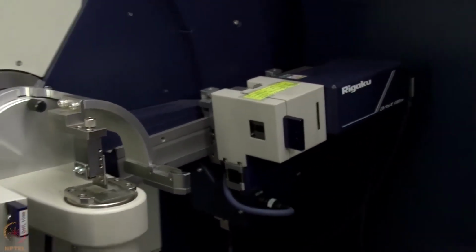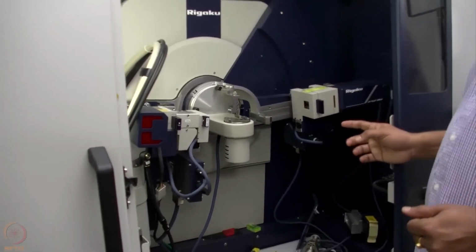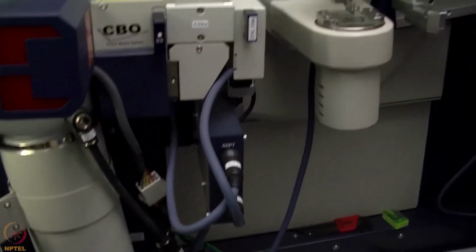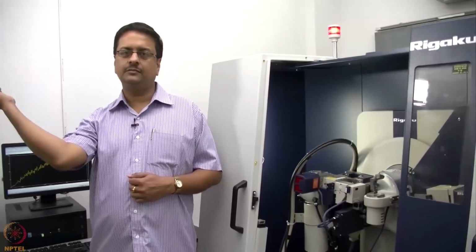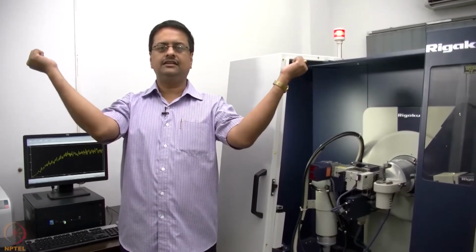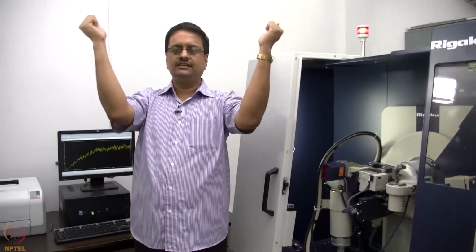So this diffractometer works in a theta theta geometry. That means the X-ray source and the detector will go simultaneously upwards. I have the X-ray beam coming from my right hand side and the detector is on my left hand side, and during the measurement both the detector and the source go up slowly. So this is called the theta theta geometry.